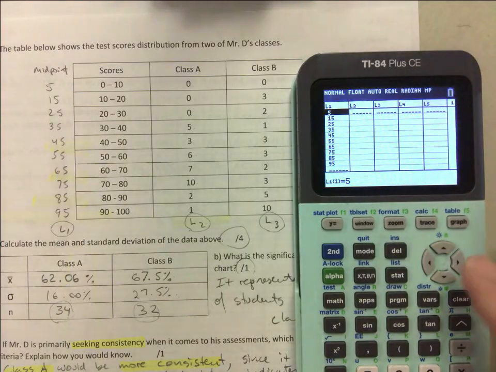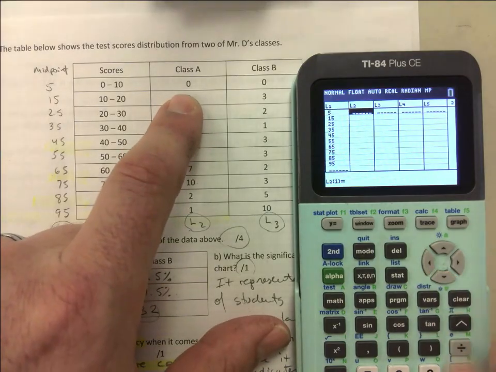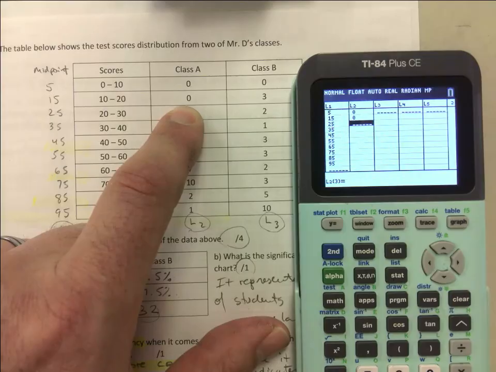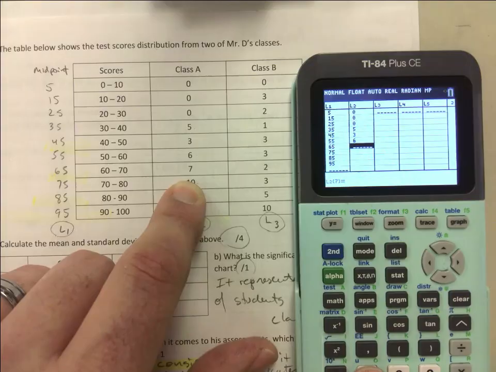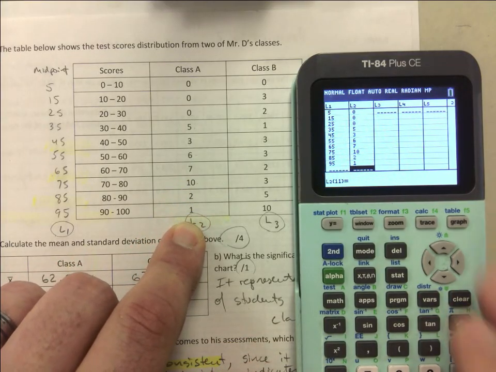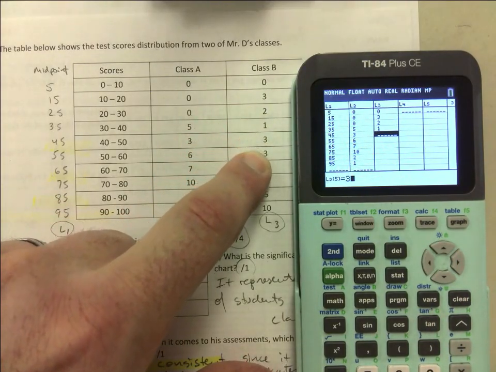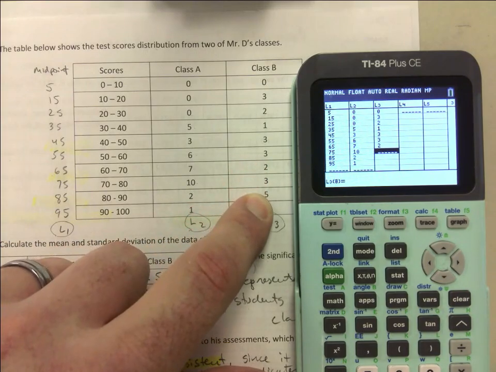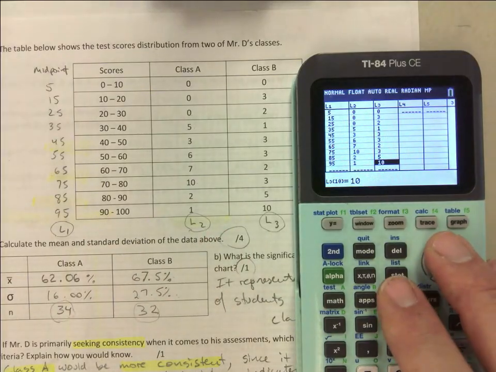You should observe that pattern. And so class A is 0, 0, 0, 5, 3, 6, 7, 6, 7. Then class B is 0, 3, 2, 1, 3, 3, 2, 3, 5, 10. There you go. I think I got it.